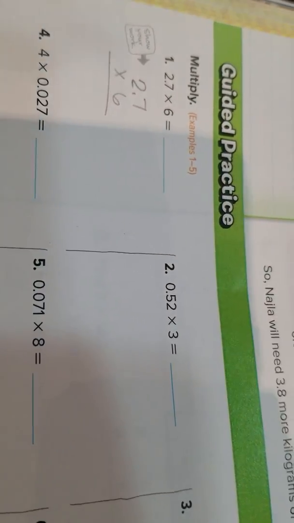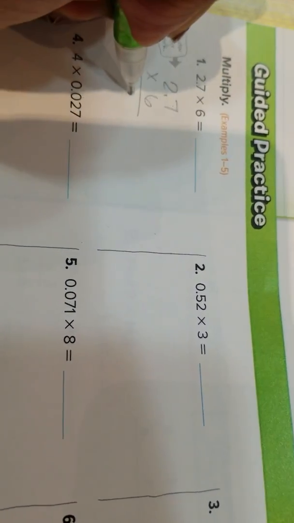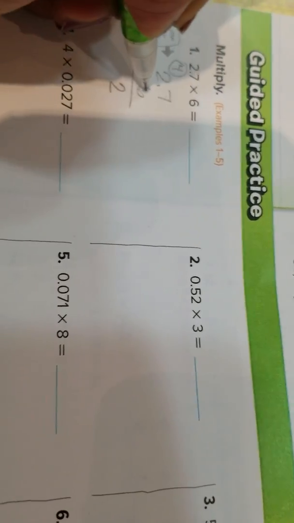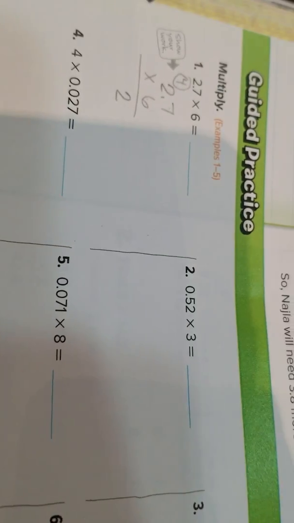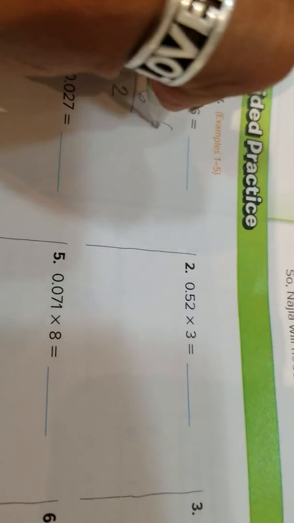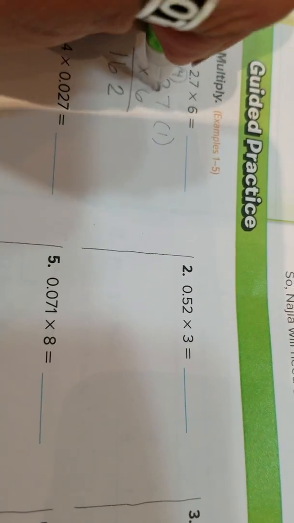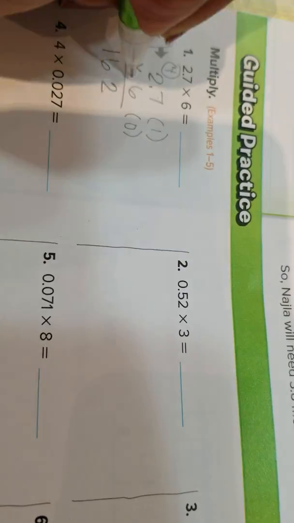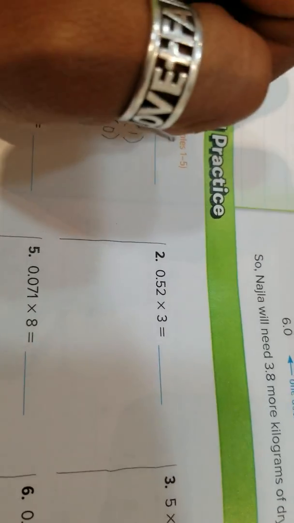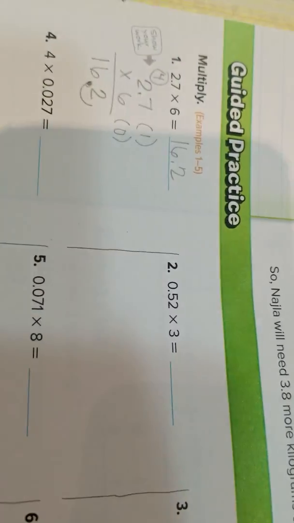2.7 times 6. 6 times 7 is 42. Put a 2, carry our 4. 6 times 2 is 12. 12 plus 4 is 16. There's one number here, a 7. There's nothing after the decimal point with 6, so we need 1 digit after our decimal, so our answer is 16.2.